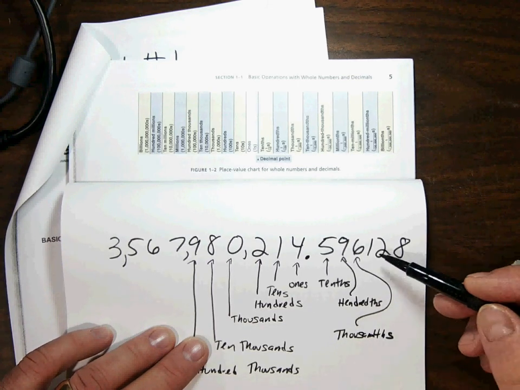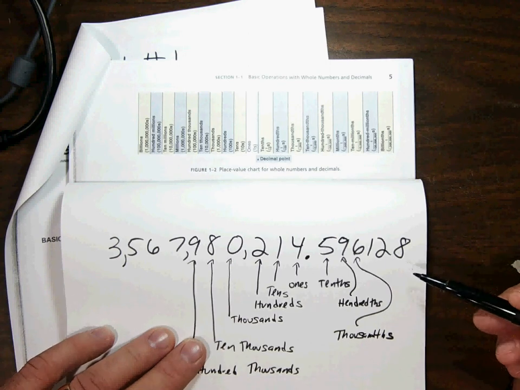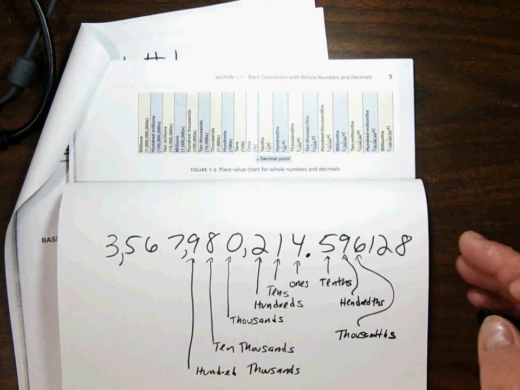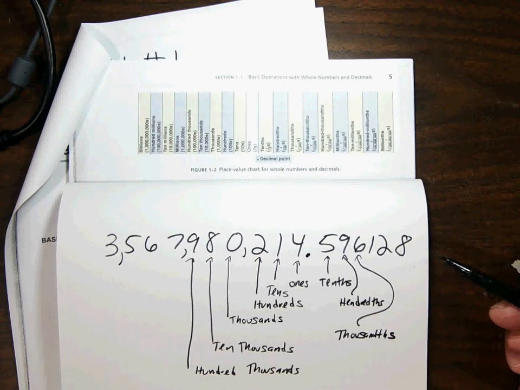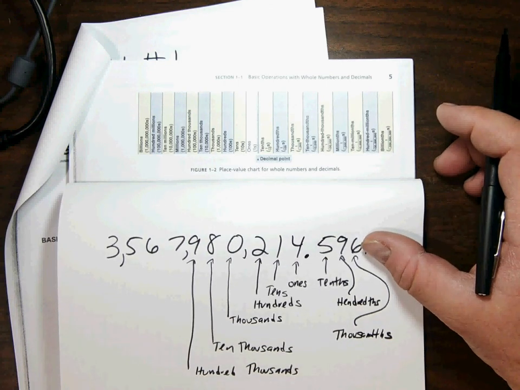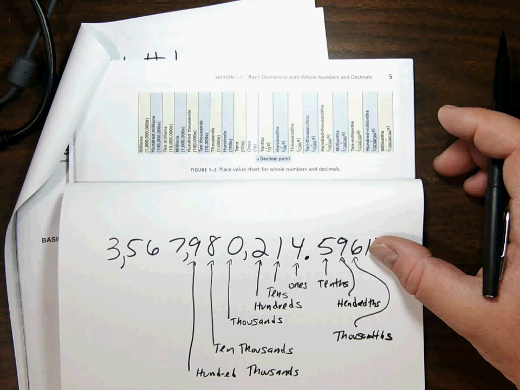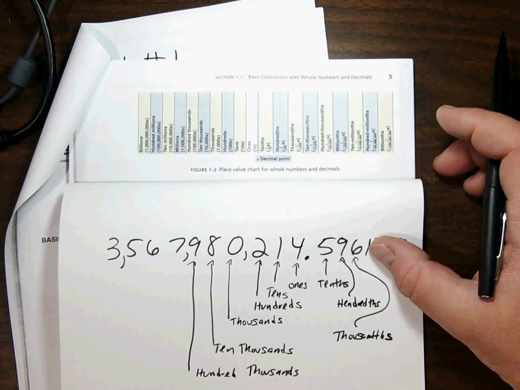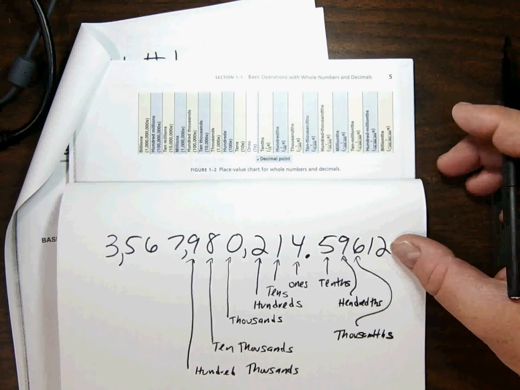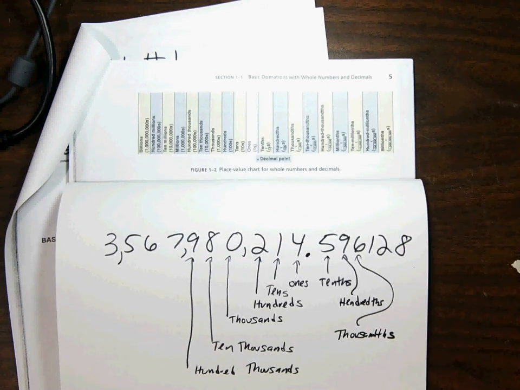Okay? 10,000s, 100,000s, millions, etc. The farther we go to the right, the smaller these numbers are. So in other words, that's 596 out of 1,000. There's 5,961 out of 10,000. There's 59,612 out of 100,000. These numbers just keep getting smaller and smaller and smaller, and less interesting unless we're talking about something that's really small.